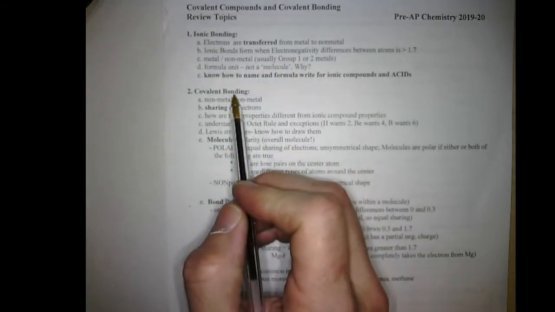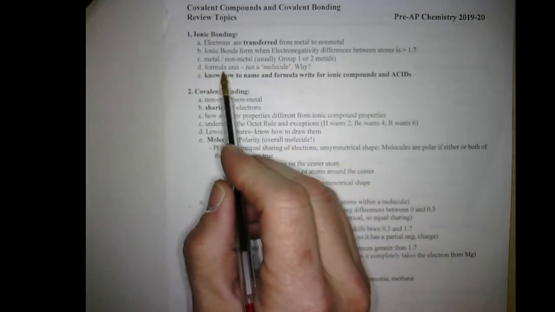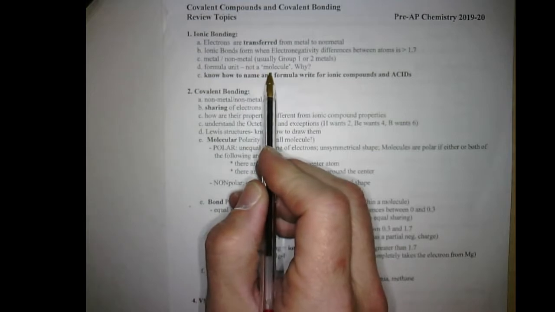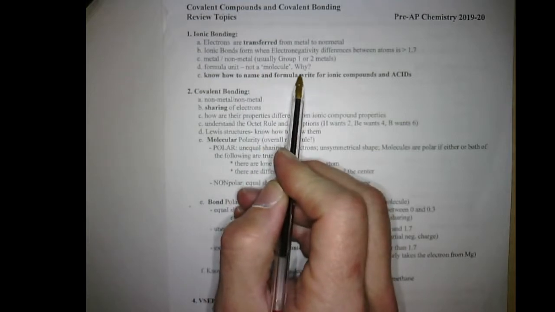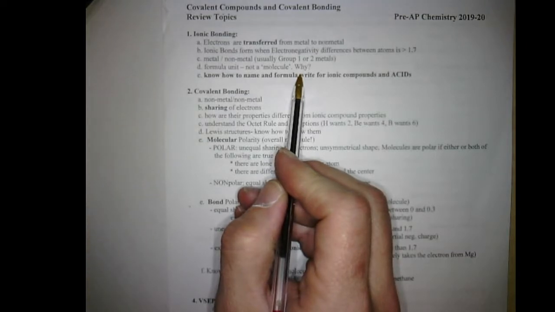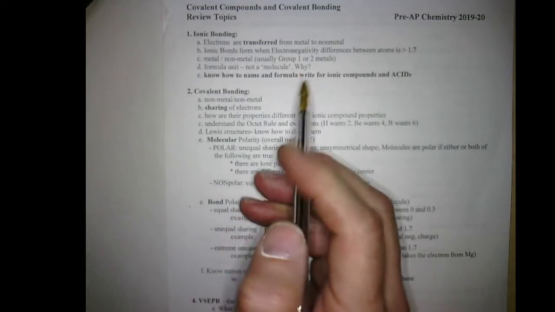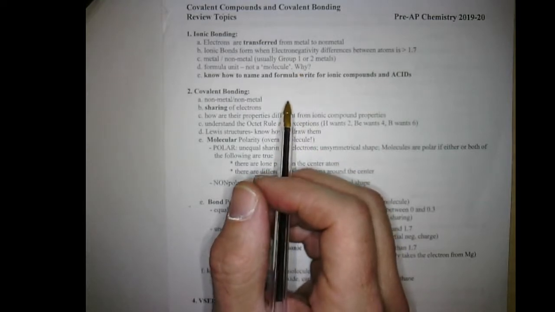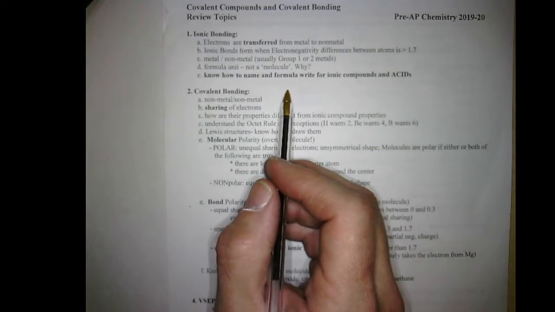We're usually talking about group 1 or 2 metals. These are formula units. They're not molecules. You need to understand why. Remember that these ions that form, the metals that have lost electrons become cations. The nonmetals that have gained electrons become anions, and they stick together and they form a crystal lattice. They are a formula unit, the lowest whole number ratio.